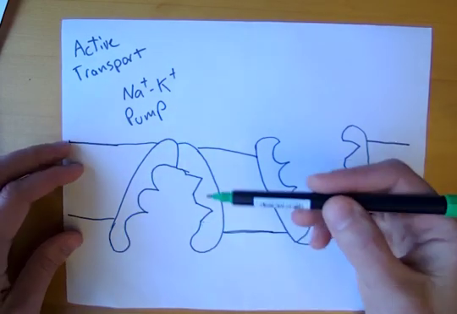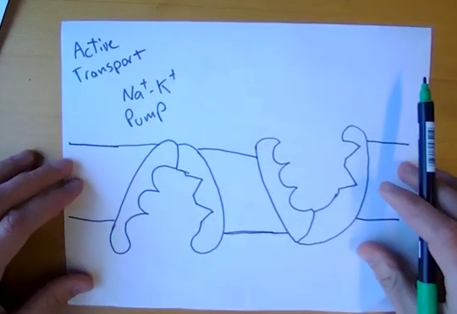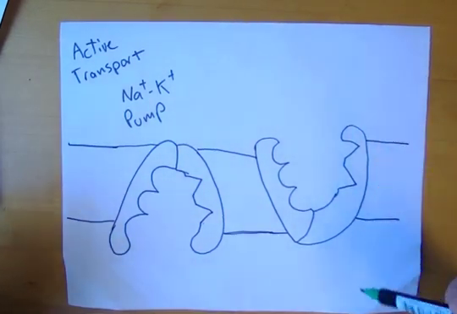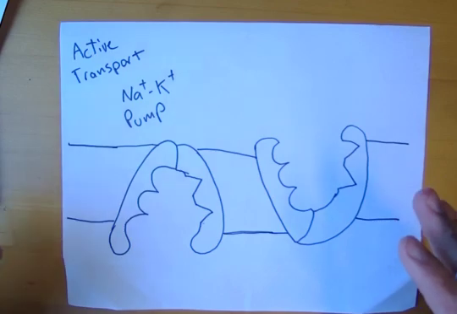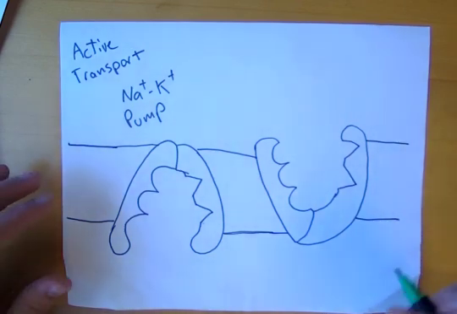So enter these scary-looking, like alligator chomper, pumps. And so these are proteins that specifically bind and fit sodium and potassium ions.